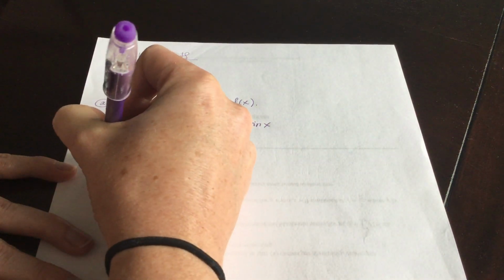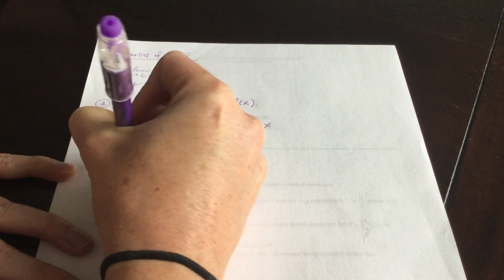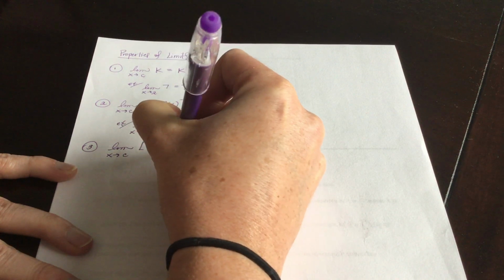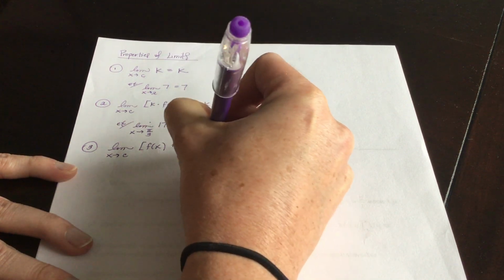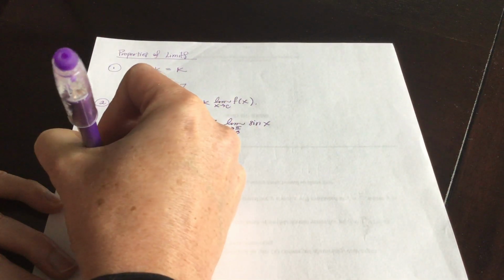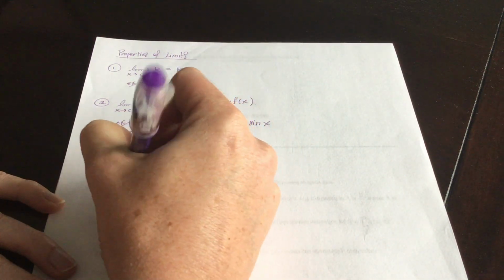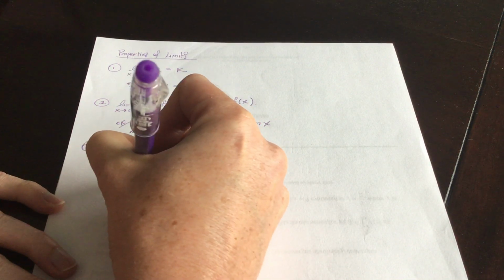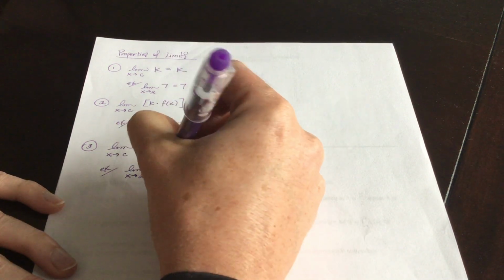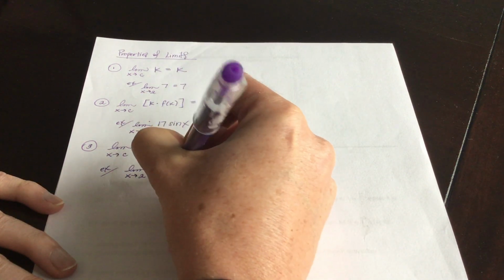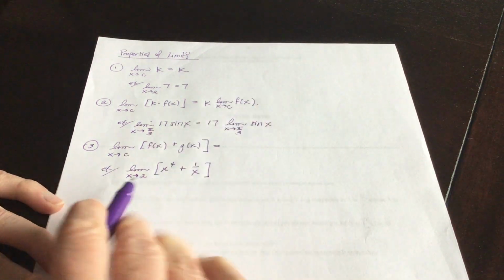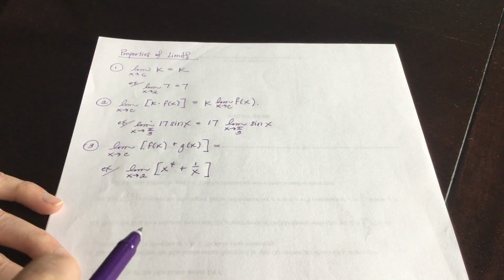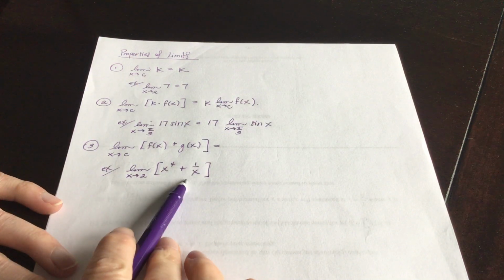All right, property 3. The limit as x approaches c of one function of x plus another function of x. And so an example there would be like the limit as x approaches 2 of, let's say, x to the 4th plus 1 over x. So in this case, your target number is 2, your first function of x is x to the 4th, your second function of x is 1 over x.